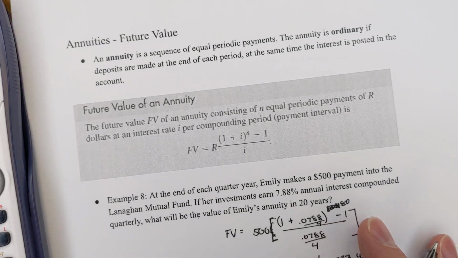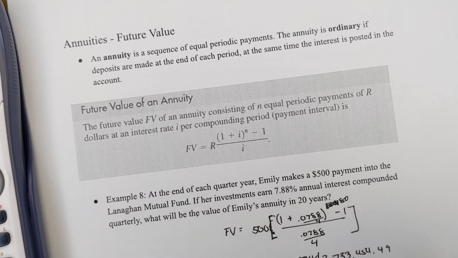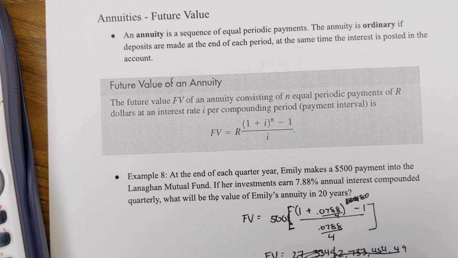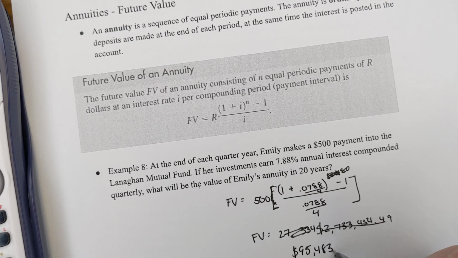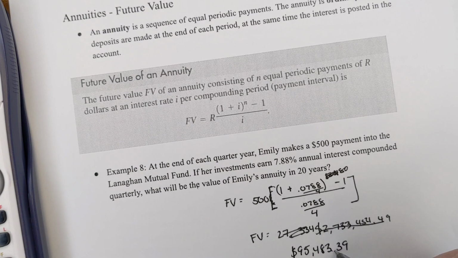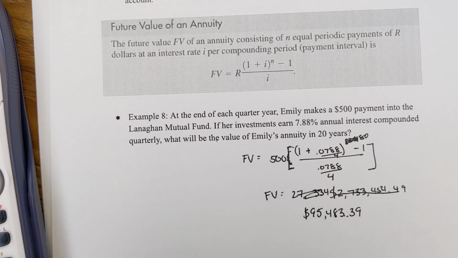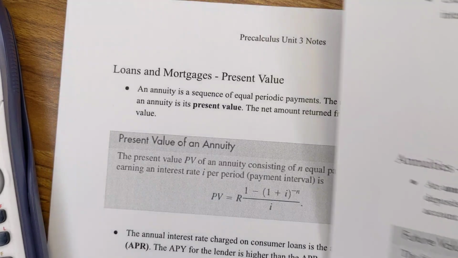So it actually comes out to be not some ridiculous number. It's not bad, but not that big. It's actually $95,483.39, which is how much money Emily would have at the end. Okay, which brings us now actually to the end of the section.